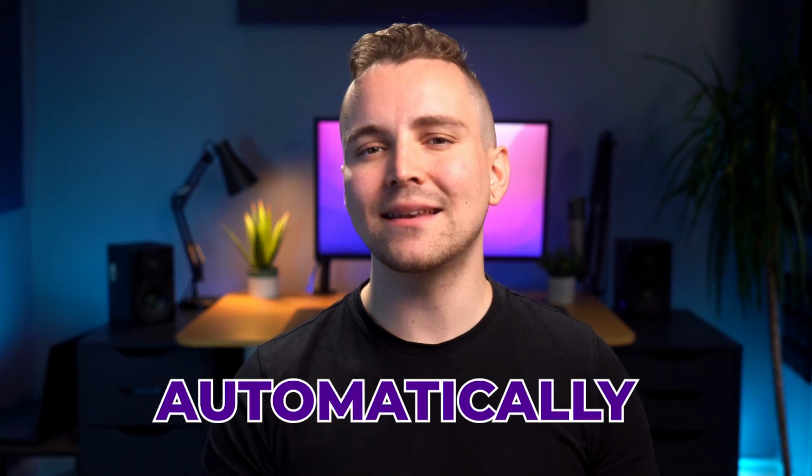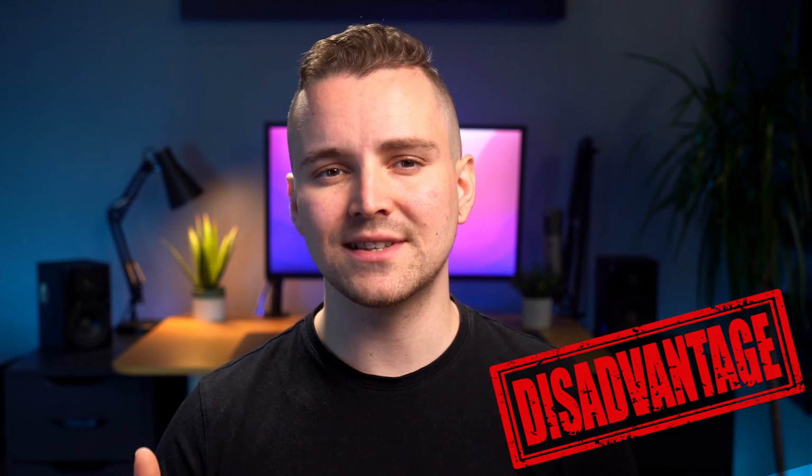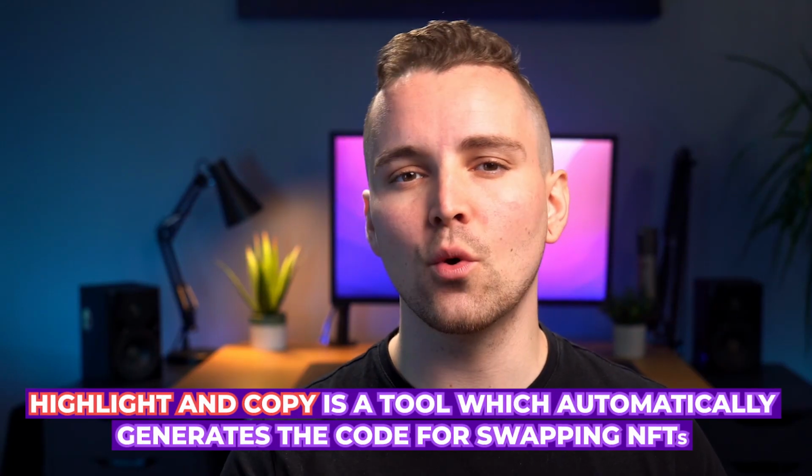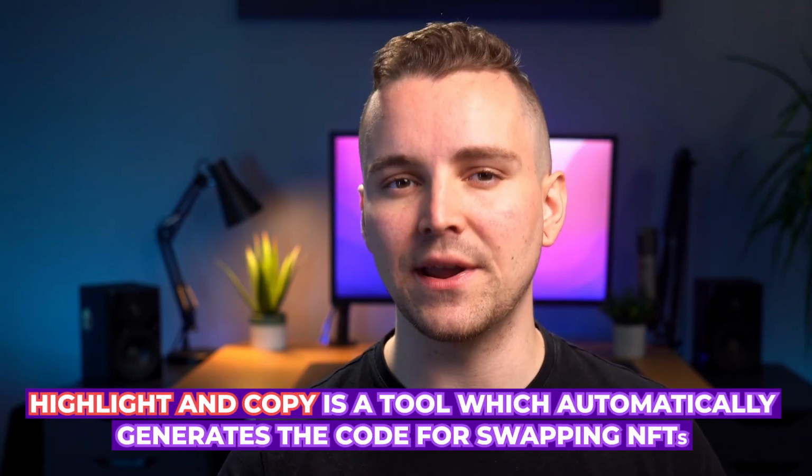The advantages of using a tool when you swap your NFTs are that it automatically generates the code, and you don't have to copy it, and there are no errors. The disadvantage of using a tool is that it only generates the code, and it doesn't automatically swap the NFTs. Highlight and Copy is a tool which automatically generates the code for swapping NFTs.